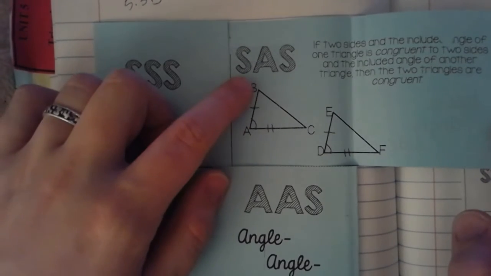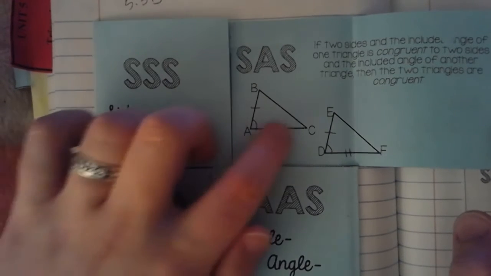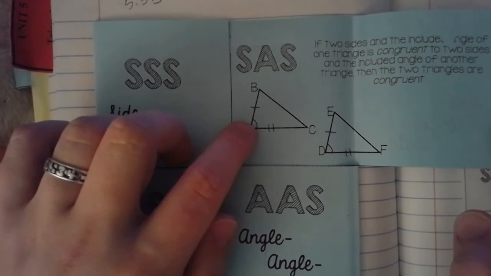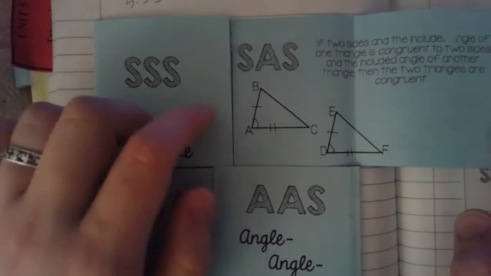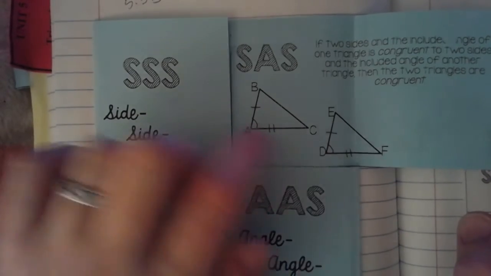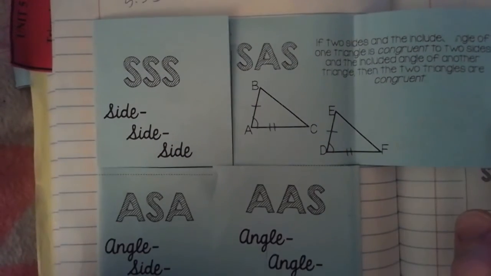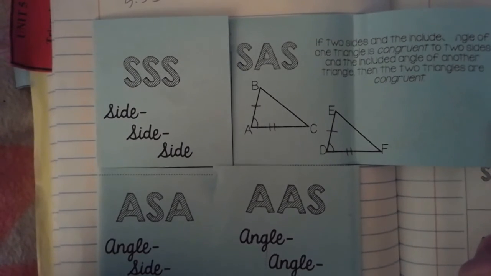If you see right here, side BA and side AC create angle BAC. So angle BAC is the included angle between these two sides. If I've got the included angle for this triangle and the included angle for this triangle, and they're congruent along with these two sides, then these two triangles are going to have side angle side triangle congruency.